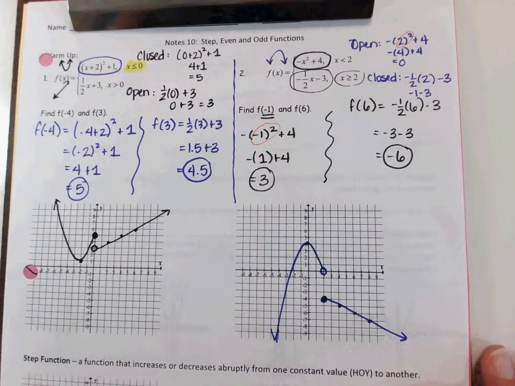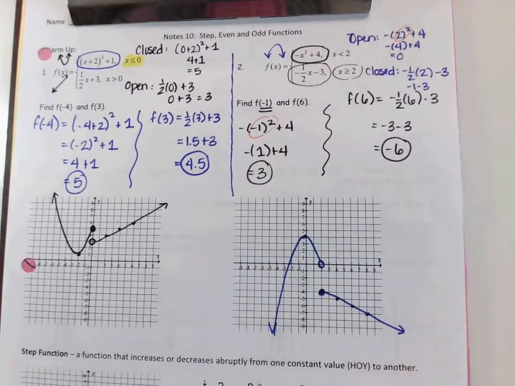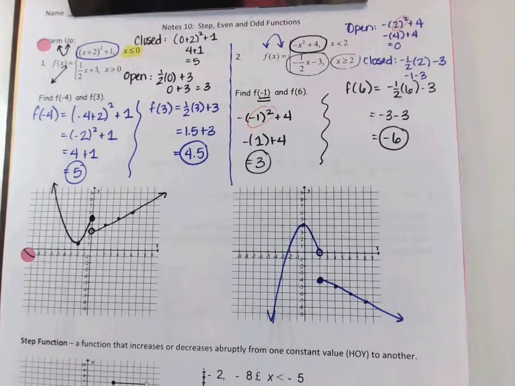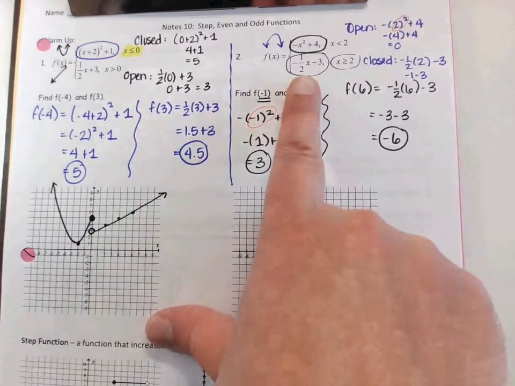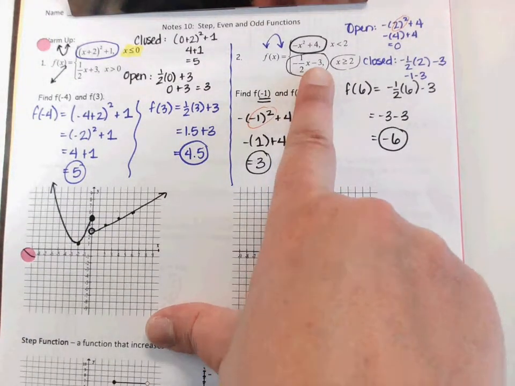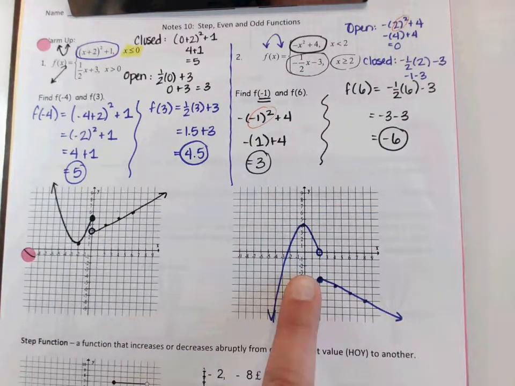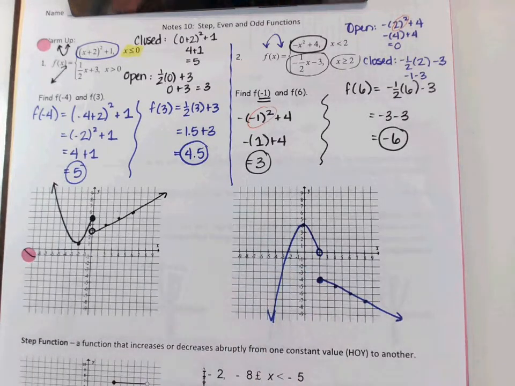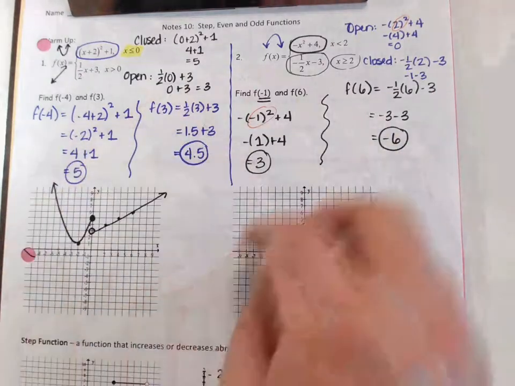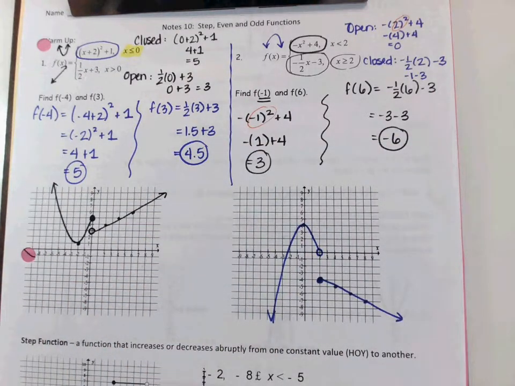Now, if I were to graph that all the way back to the y-axis, where would it hit the y-axis? Look at your equation: -1/2 x minus 3. It would have hit right here. But it doesn't, because I have to stop that line before it gets there. Okay, we remember how to do piecewise? That's what this is called, a piecewise, where it's like 2 pieces of a graph.